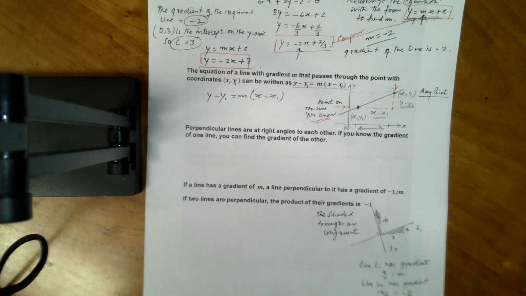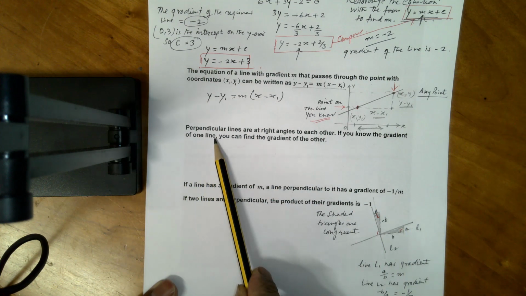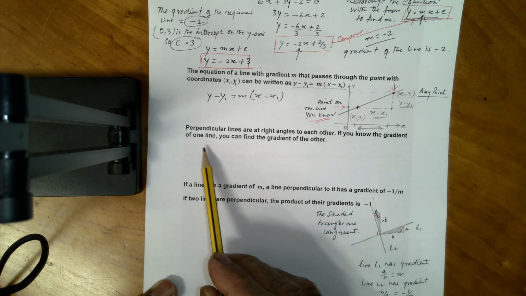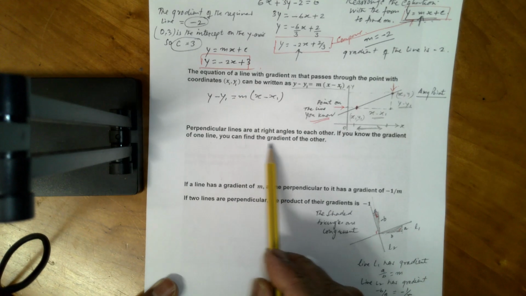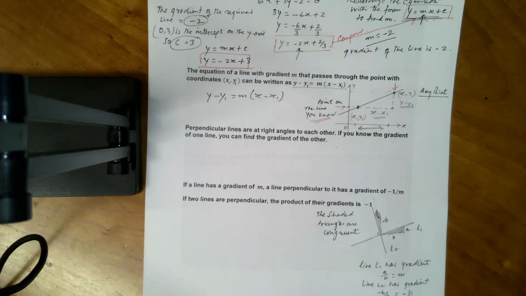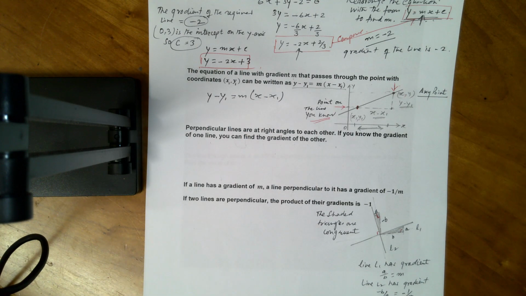Okay, if you know the gradient of one line, any of the lines, you can find the gradient of the other. I will always explain to you with an example how we can do it, but you need to just understand how it works.